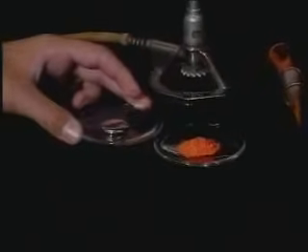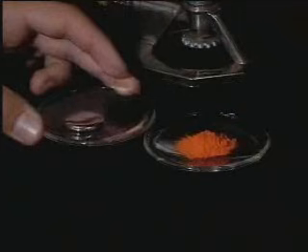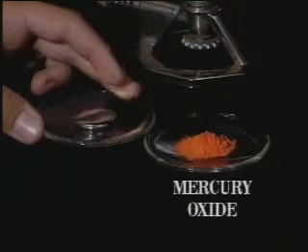Let's look now at another type of reaction, decomposition. There are substances that, unlike water, can be decomposed by the application of heat energy rather than electrical energy. An example is the reddish-orange solid mercury oxide, which, when heated, decomposes into its component parts, mercury and oxygen.